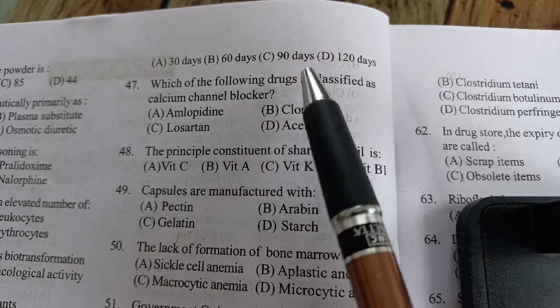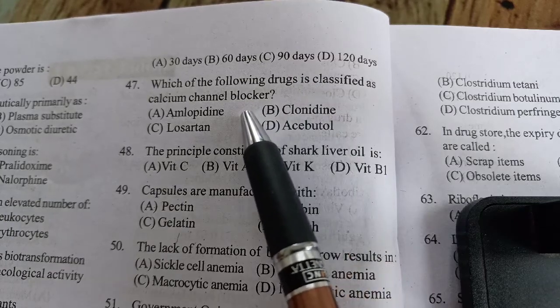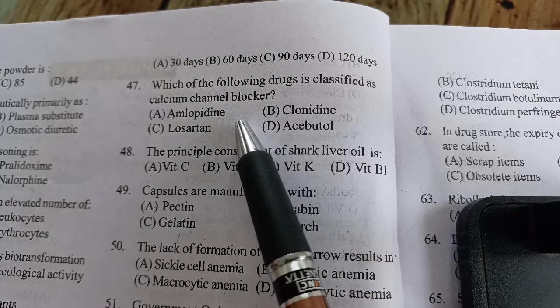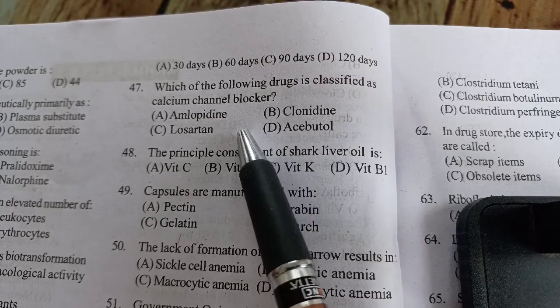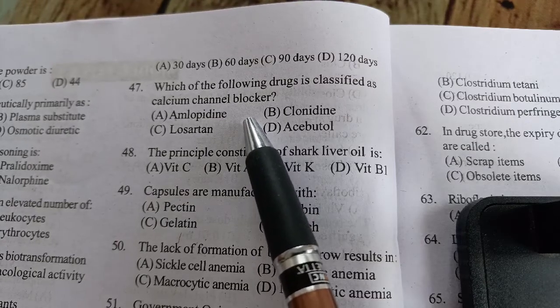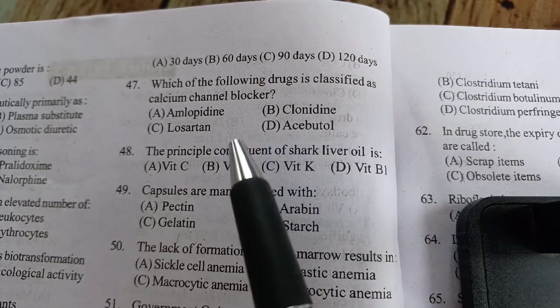Which of the following drugs is classified as a calcium channel blocker? Amlodipine, clonidine, losartan, acebutolol. Amlodipine is a calcium channel blocker.